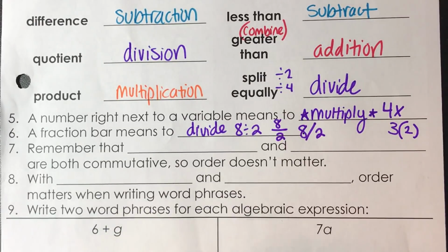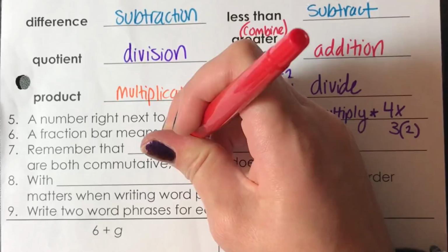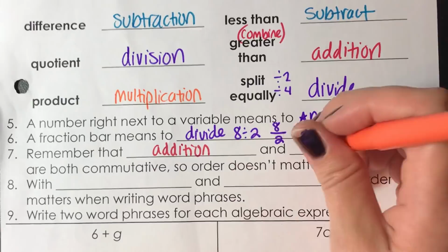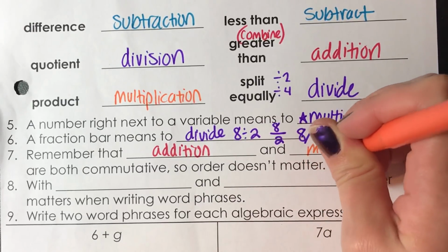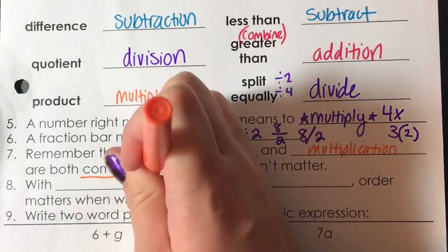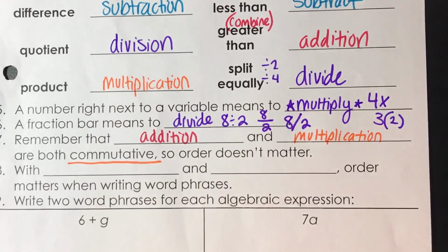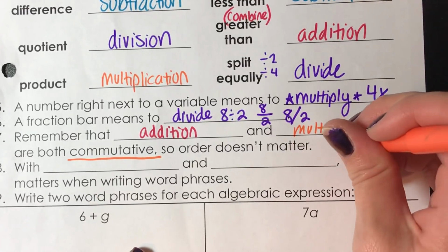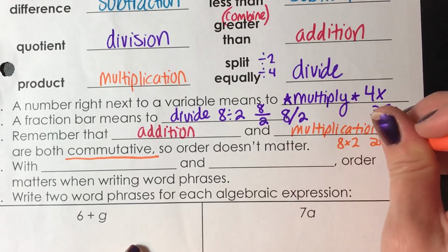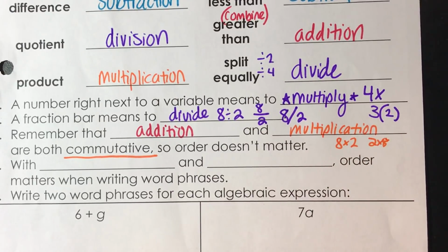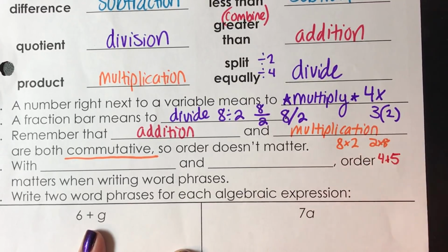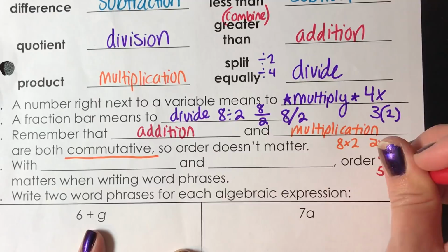Remember that addition and multiplication are both commutative. What that basically means is if I multiplied 8 times 2, I'm going to get the same answer if I did 2 times 8. If I did the same with adding, if I did 4 plus 5, I would get the same answer if I did 5 plus 4.